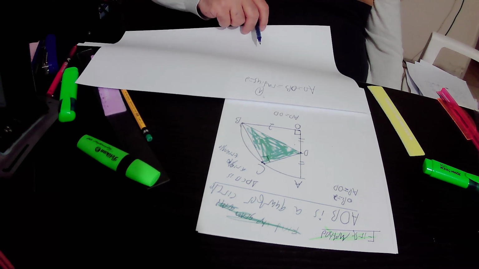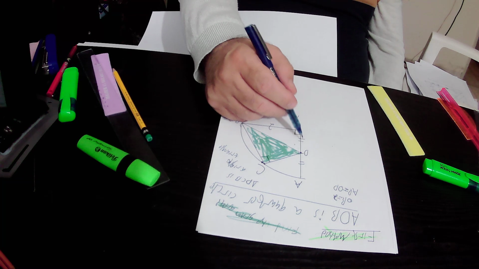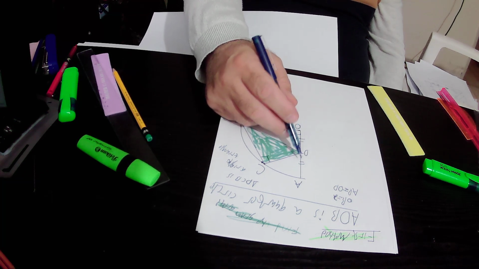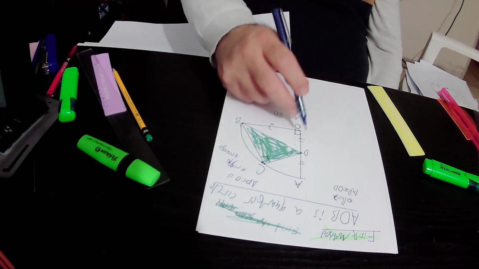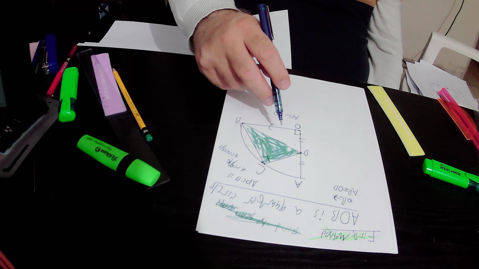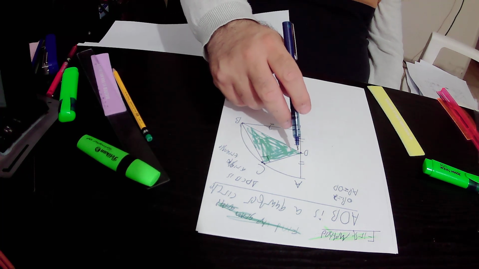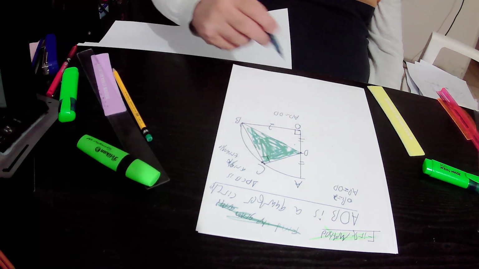and here we will define AD equals DO. So we will define AD as X, AD equals X. So if AD equals X, then DO also equals X. And according to what is given in the question, we know that AD plus DO equals AO.